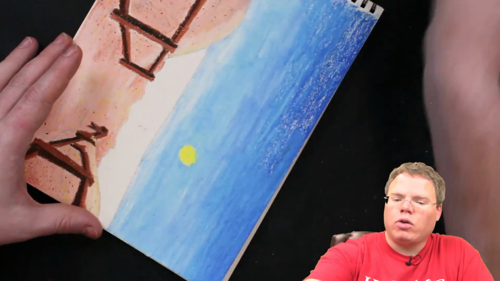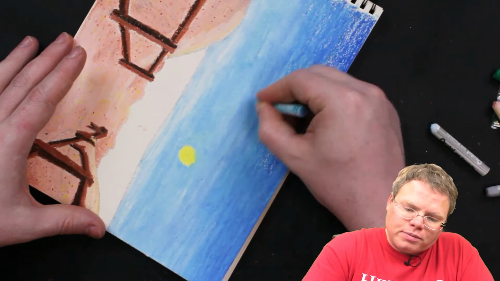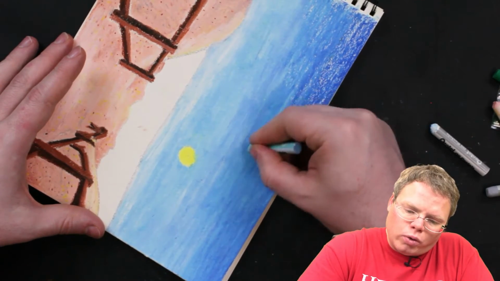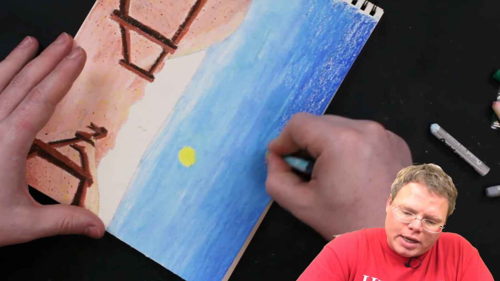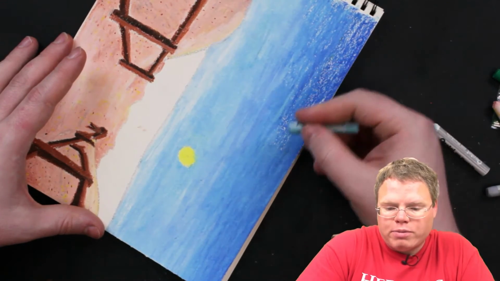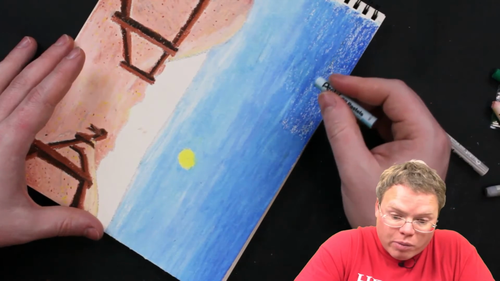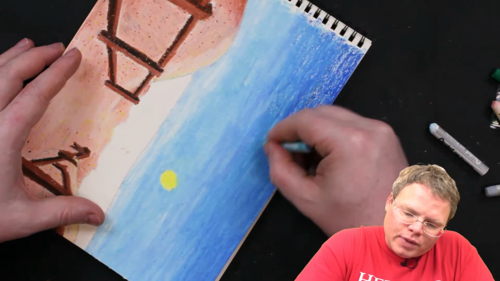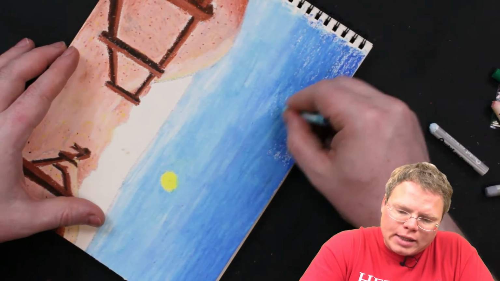If you try to color the whole thing really fast, it ain't gonna work. You need more control than that. No matter what you're using, whether it's crayons, colored pencils, pastels, give yourself the freedom to take your time on it, like I've said before, and work in one area at a time.